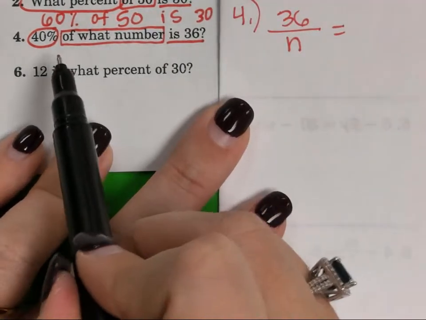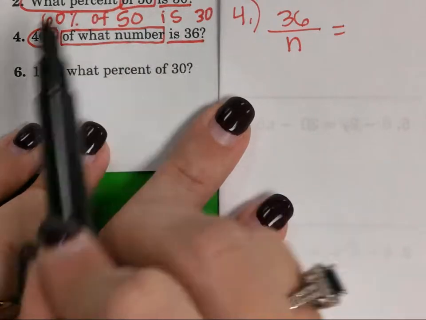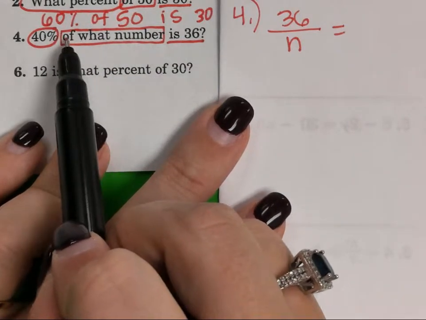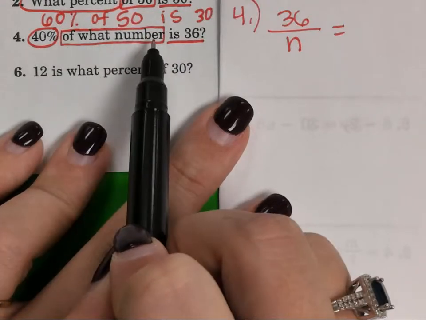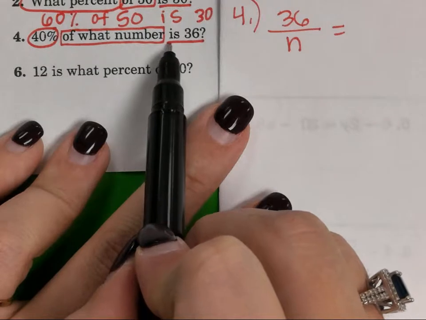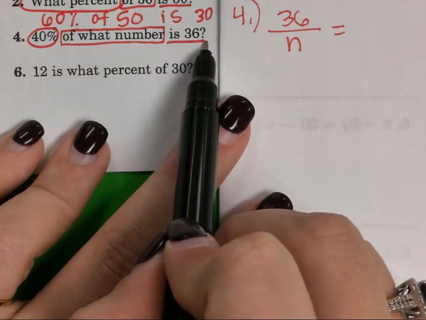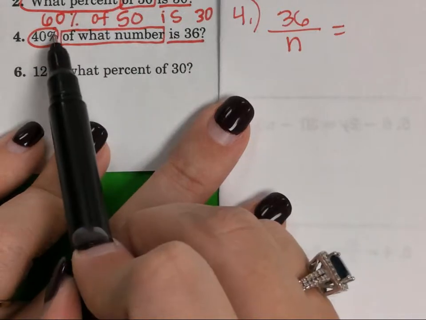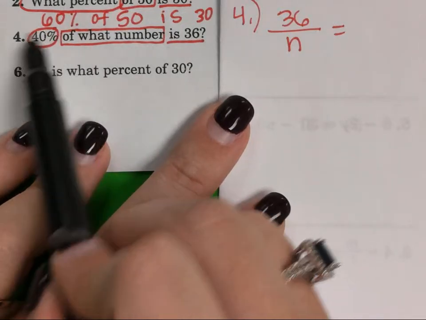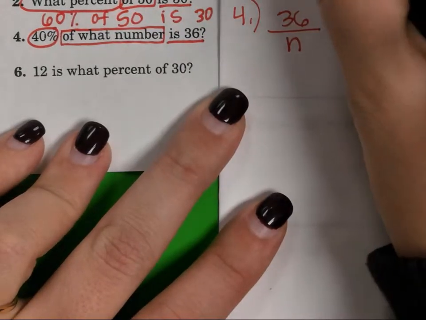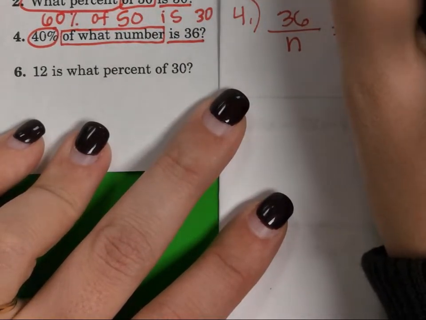All you have to do is look at your circle, box, and underline. That's why we do it. So you find where is of. Of is in a box with no numbers. So that means it's a variable. Is underlined with the number 36. So that means you put 36 where is goes. The circle is 40%. So that means 40 is going where percent is. 40 over 100.